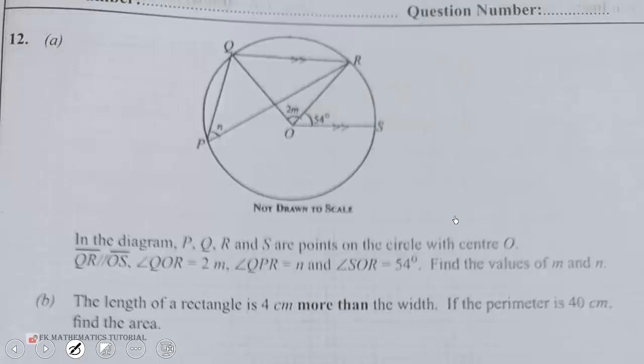Angle QOR is 2M and angle QPR is N. And angle SOR is 54 degrees. Find the values of M and N.